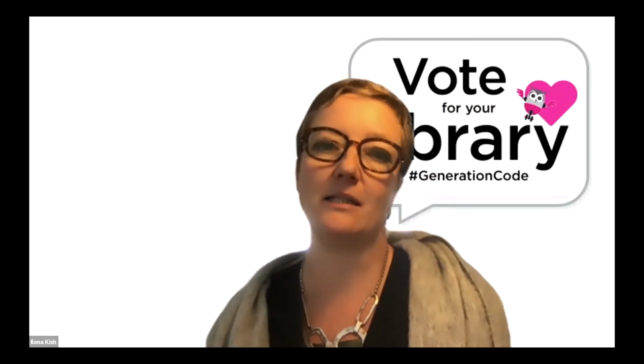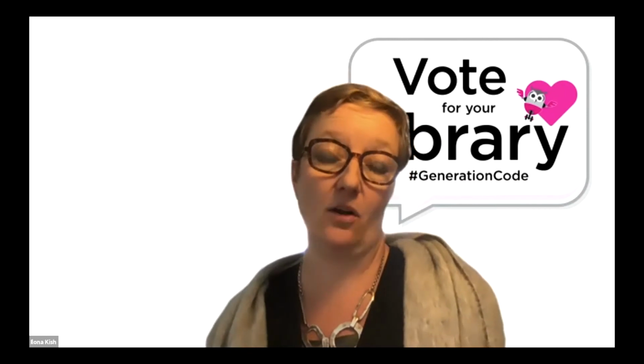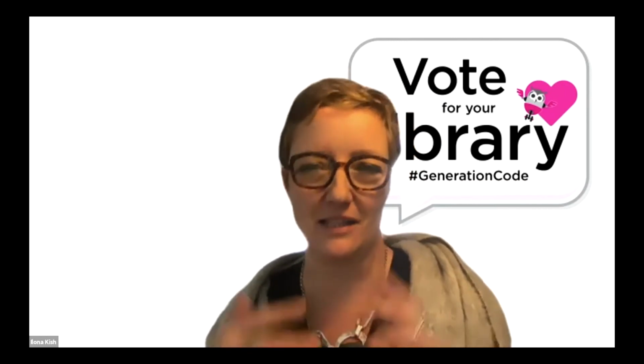Because what we need now is experts to guide us through the vast amount of material that's out there, and understanding what's good quality, what works best in libraries, what's good value for money or free, because cost is a real issue for libraries. So it's just something to be thinking about.